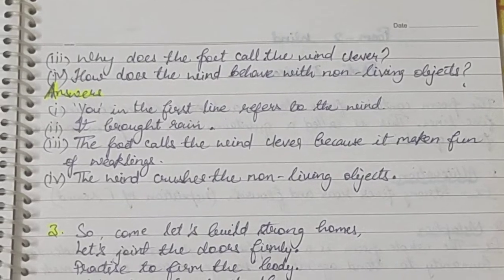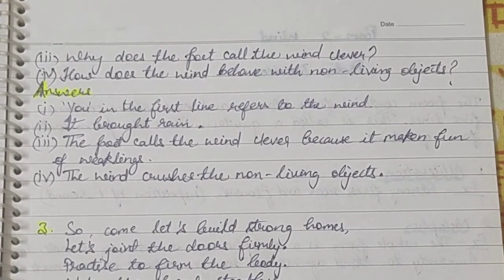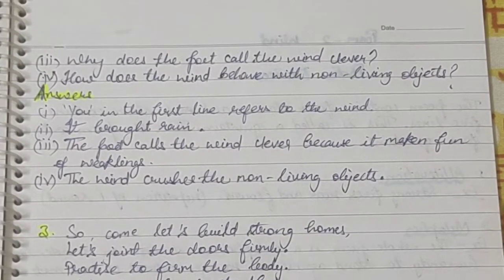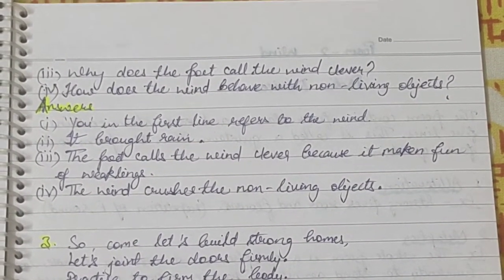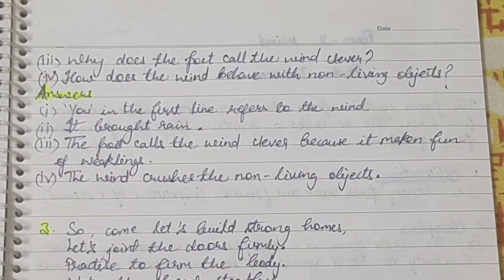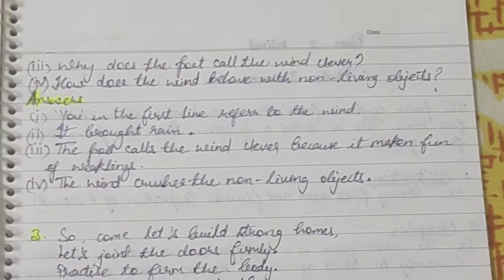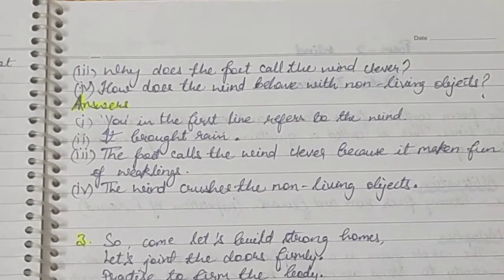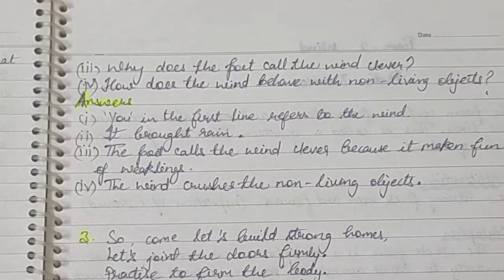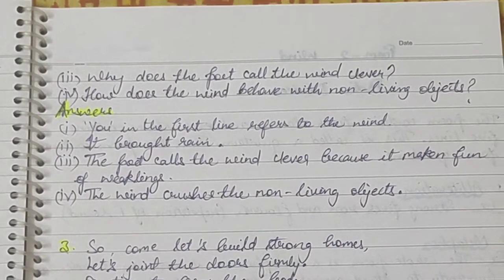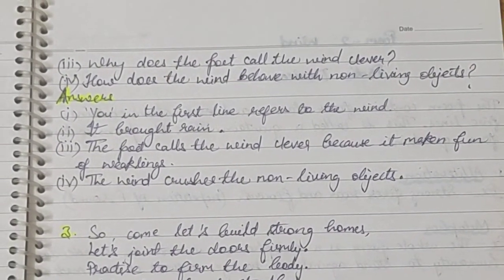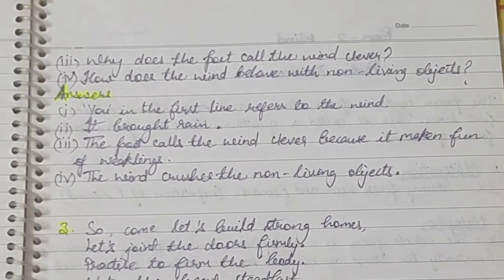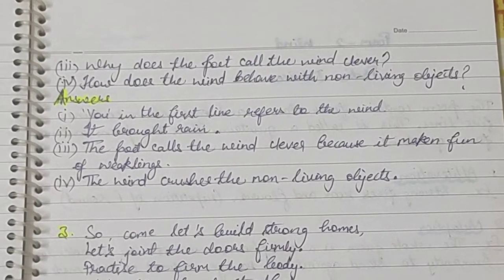Now our third question is, why does the poet call the wind clever? Why does the poet say that wind is so clever? The answer is, the poet calls the wind clever because it makes fun of weaklings, people who are weak. What is being done by the wind is that the wind makes fun of weaklings or weak people, and weak things, I can say.